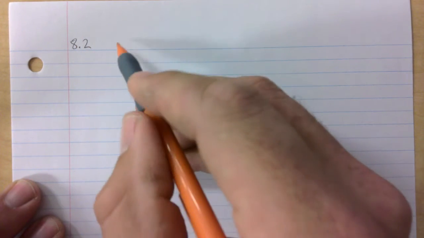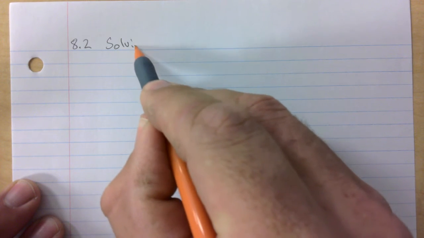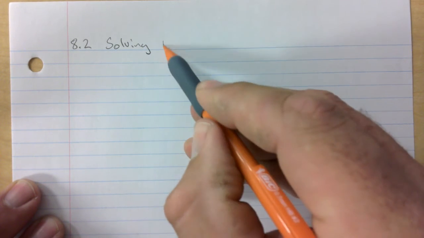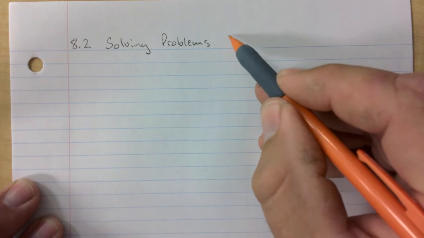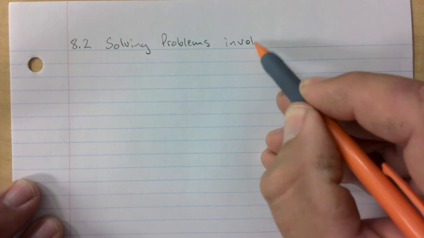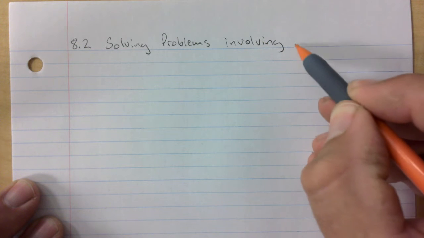Okay, so let's start with section 8.2. We do a bit more proportional reasoning here. Solving problems involving rates.